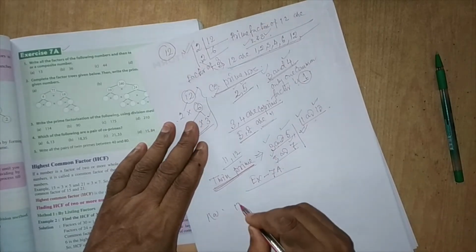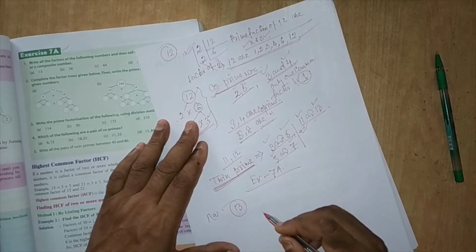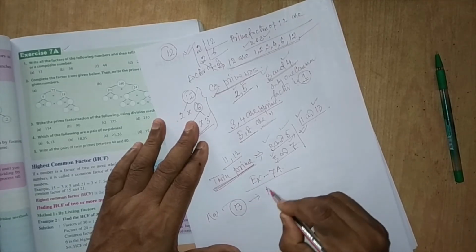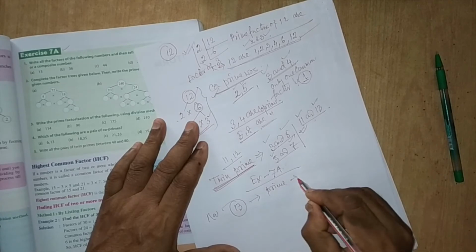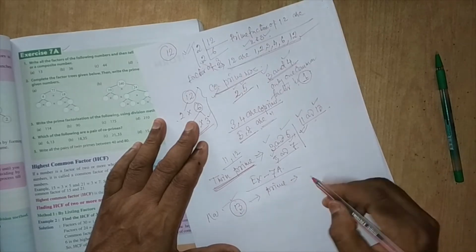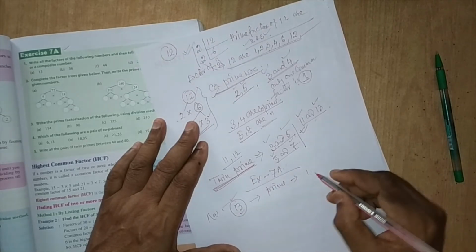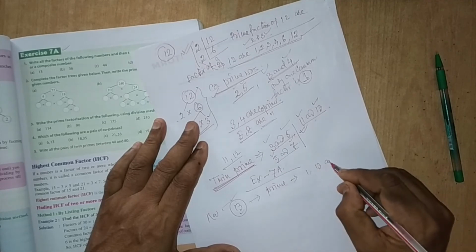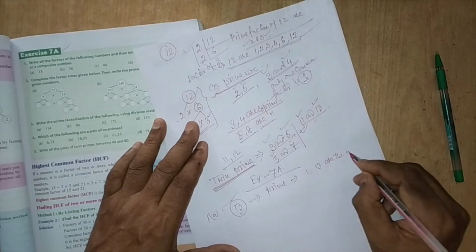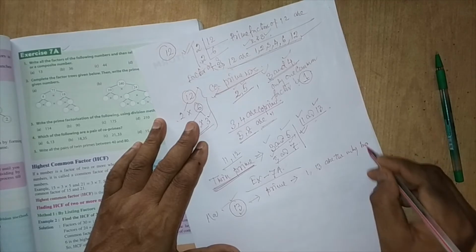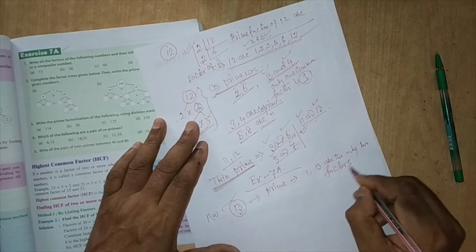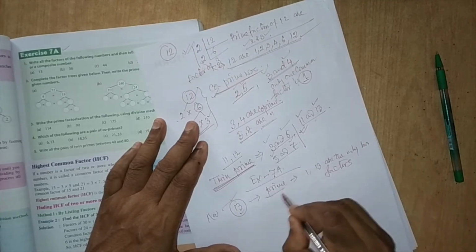It is 13. Is 13 a prime number or a composite number? It's a prime number. Why? Because it has only 2 factors, 1 and 13. 1 and 13 are the only 2 factors. So 13 is a prime number.